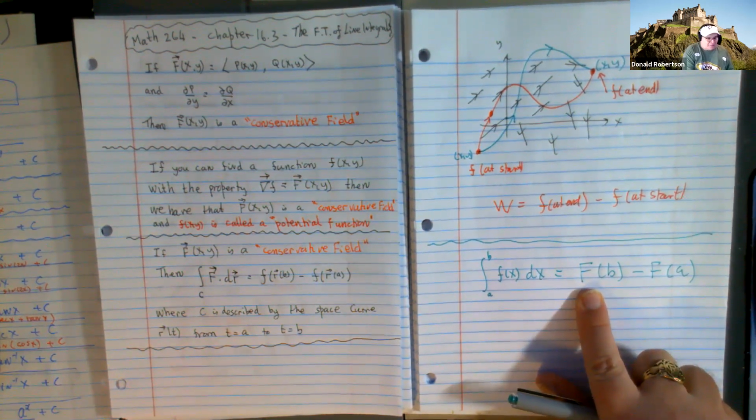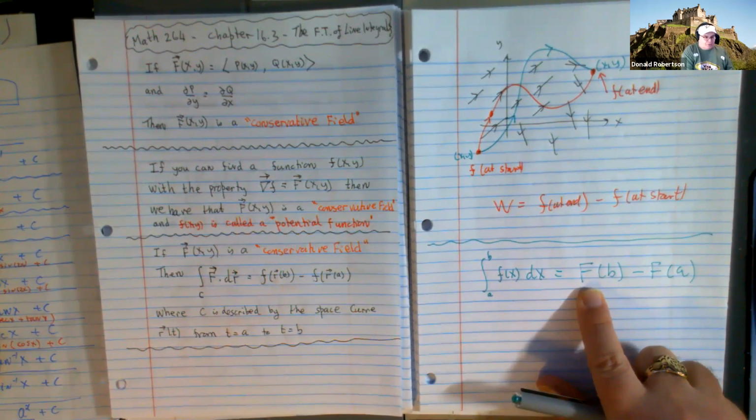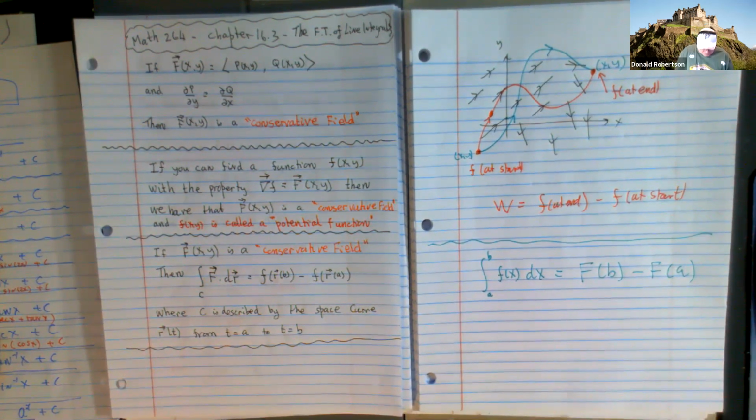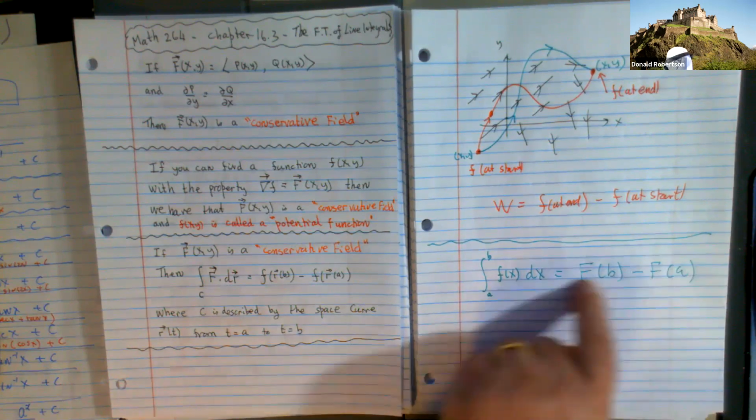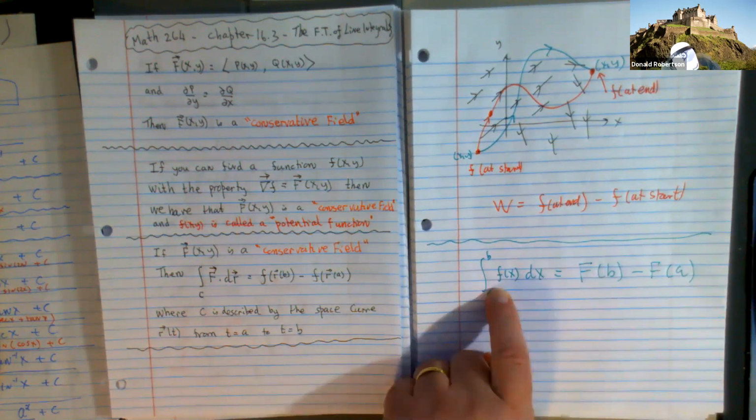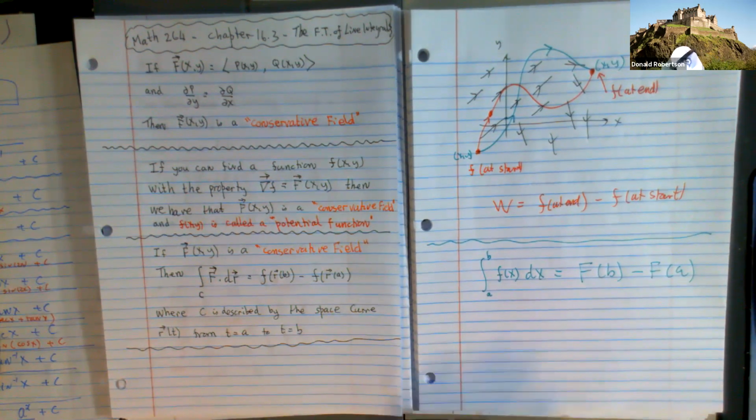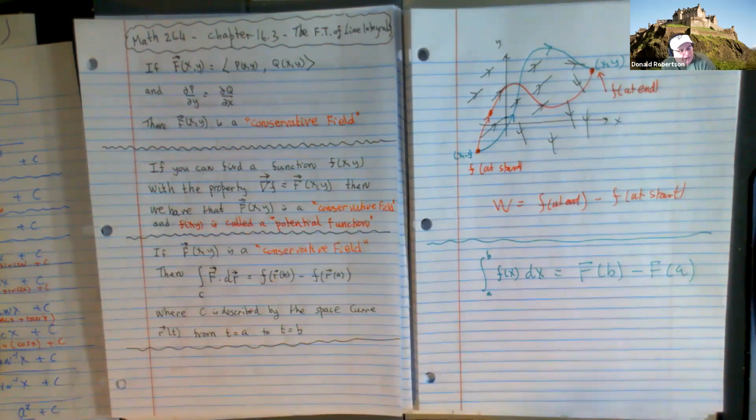That capital F is actually your potential function. We call it, in Calc 2, the antiderivative function. So it was staring us in the face, but it took a genius, hats off to them, to figure out how you could use it in the line integral context.